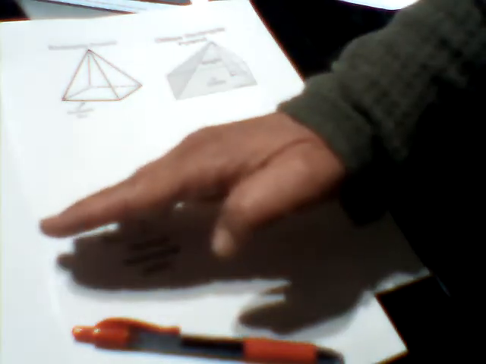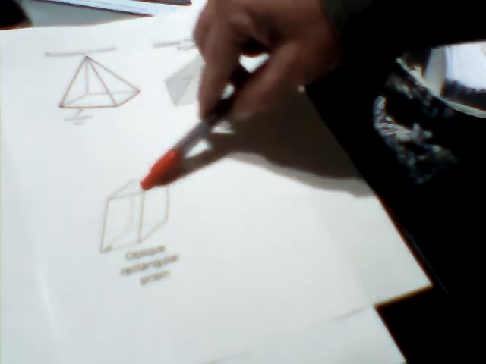Now, it's not just right prisms that have symmetry, but oblique prisms can also have symmetry. So if you look at the oblique prism here, while we can't cut it in half horizontally, we can cut it in half through the middle here, and it will cut in half and still have a plane of reflection symmetry. So oblique shapes still can have reflection symmetry.